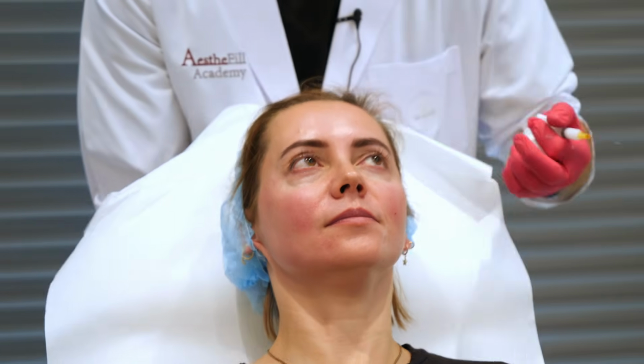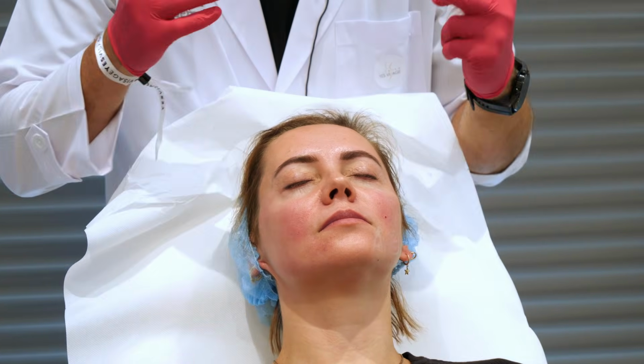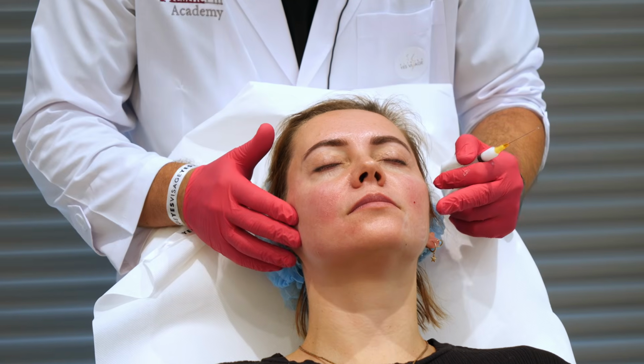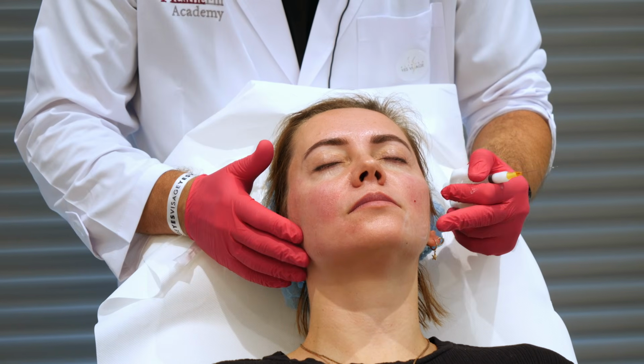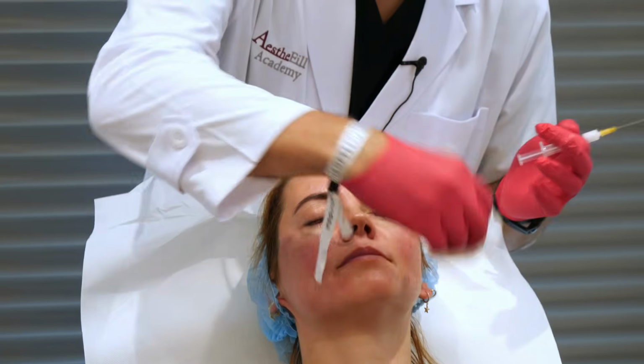At this moment, I prefer to see the patient from this plane, because the negative vector you can see better from here, okay? And I try to find the correct symmetry between the two hemifaces, okay? It's better. It's okay for me. Go up again.